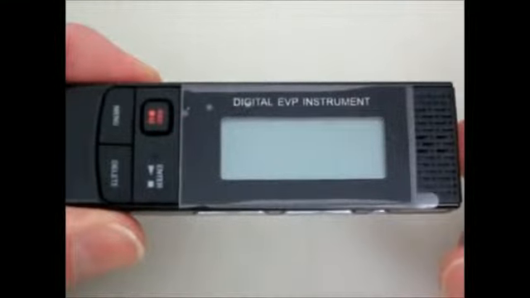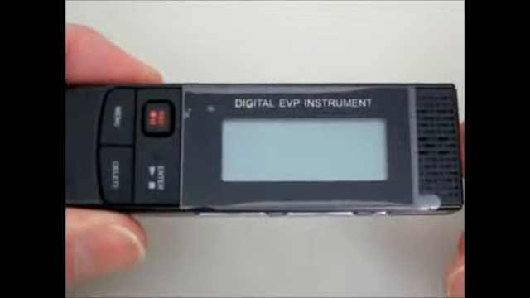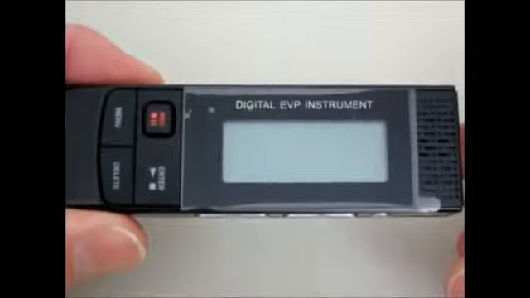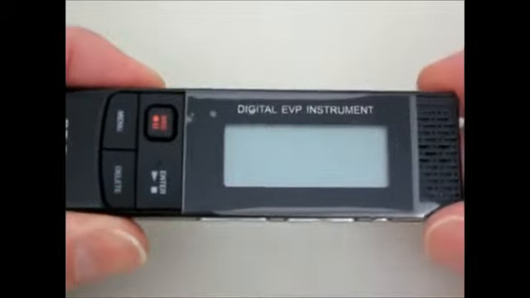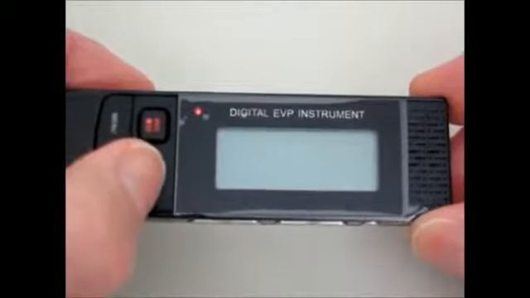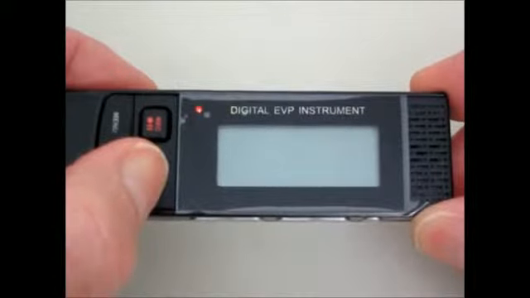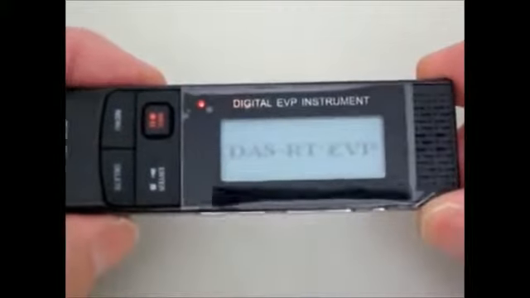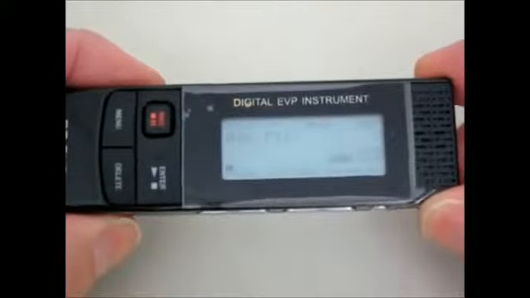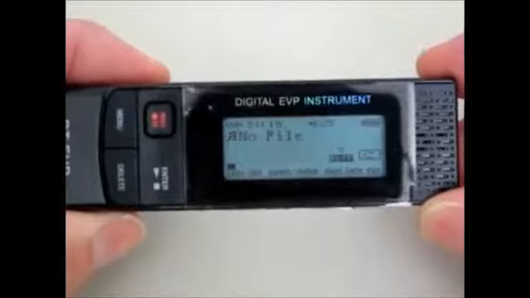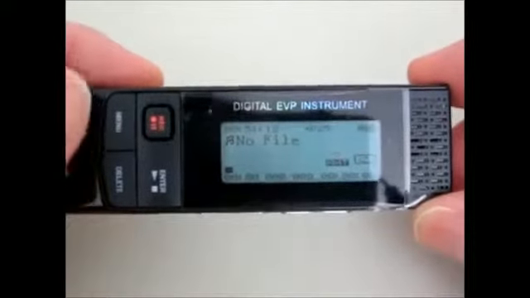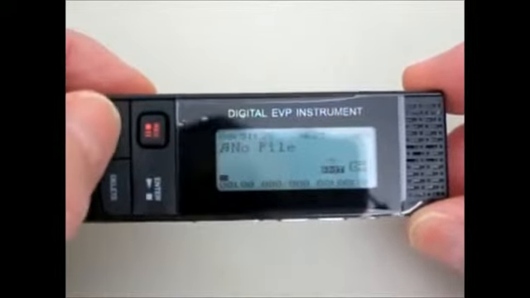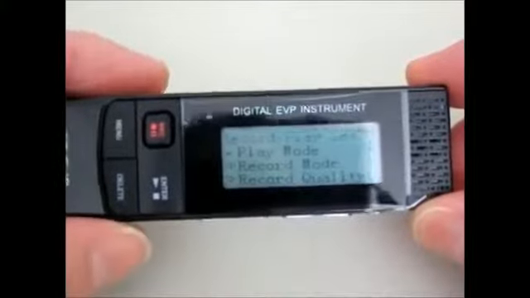This video will show you how to use the counter interface or the numerical interface on the 2011 RT EVP device. First thing you need to do is to boot up the device. Hold the enter button for 4 to 5 seconds, and it'll boot up. It defaults to the main file section. Once you're in there, you have to go to the menu, so tap the menu button one time.